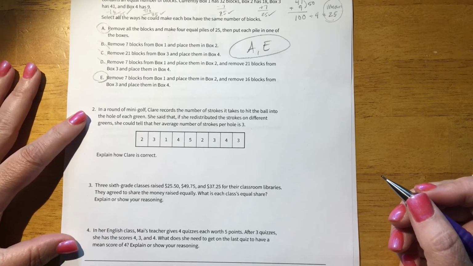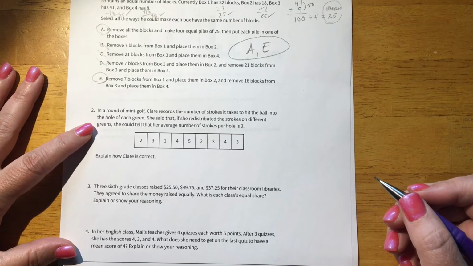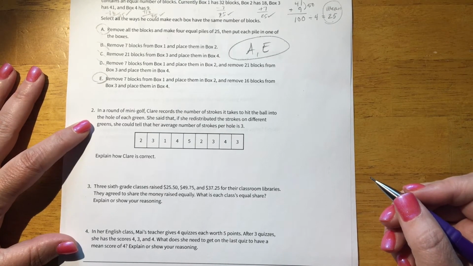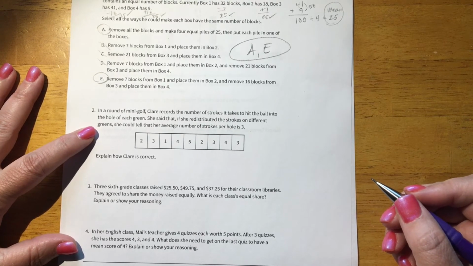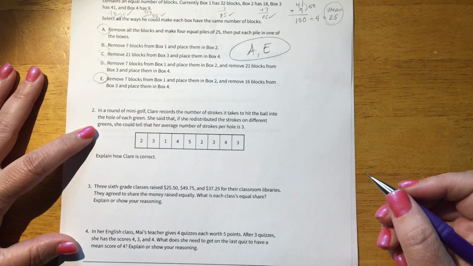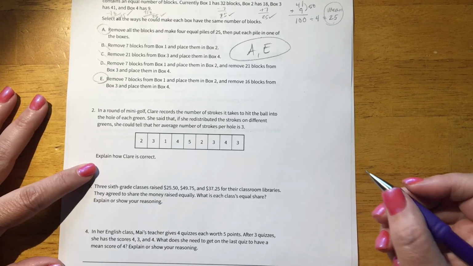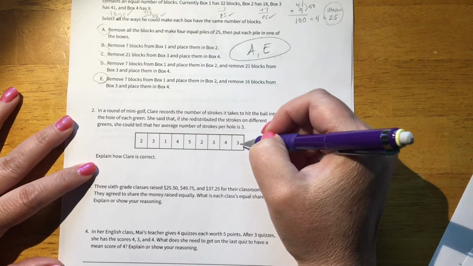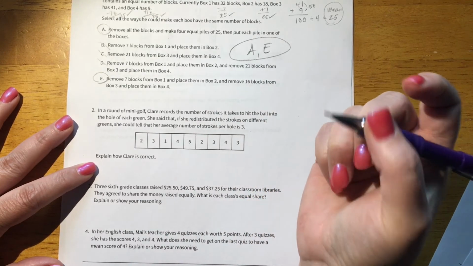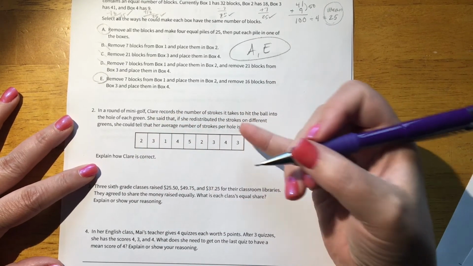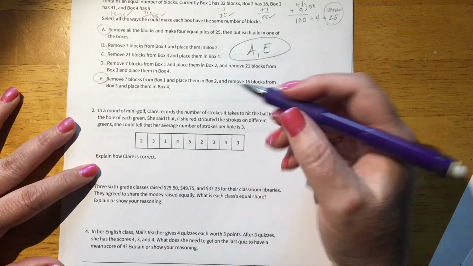In a round of mini golf, Claire records the number of strokes it takes to hit the ball into the hole of each green. She said that if she redistributed the strokes on different greens, she could tell that her average number of strokes per hole is 3. Explain how Claire is correct. Well, if she just rearranges this so that they all have 3 in it, that's kind of what we did with the cats before, right? Or we could do it mathematically and see if the mean is 3. I like that way because these are easy numbers to add together.